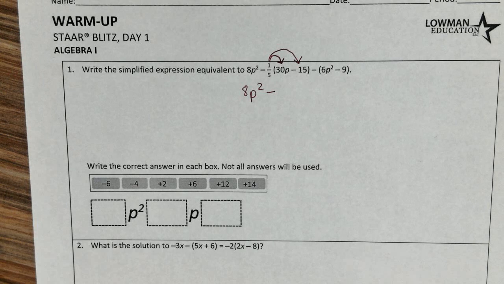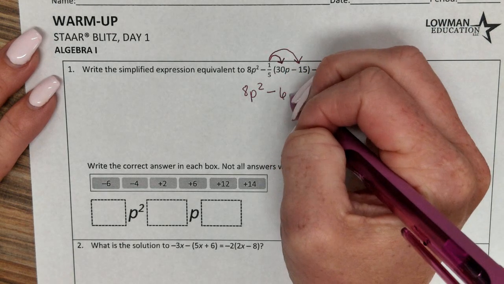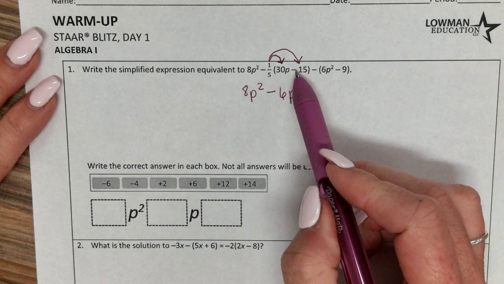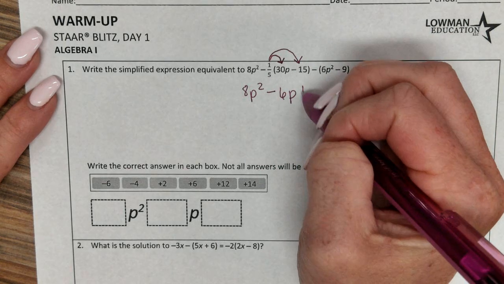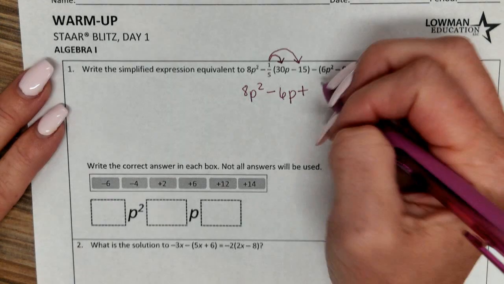Y'all know that multiplying by a fifth is the same thing as dividing by 5. So 30 divided by 5 is? So I have minus 6p. And then what is a negative times a negative? Positive. What is a fifth of 15? It's just 15 divided by 5, which is 3.